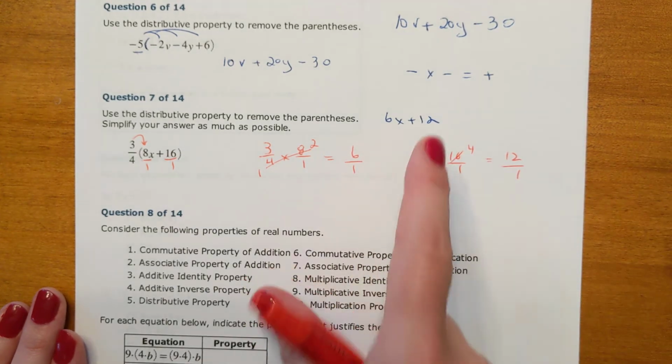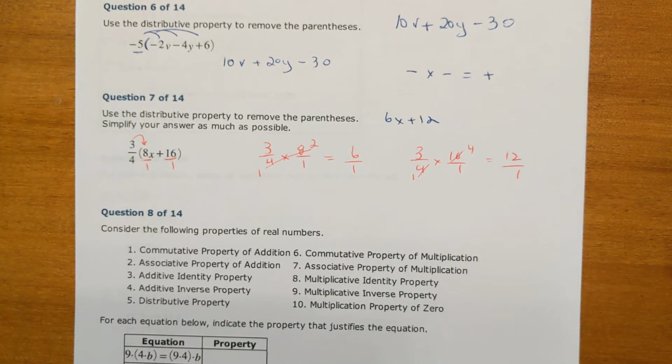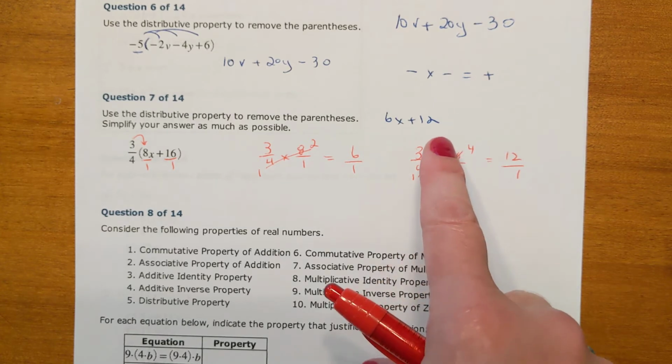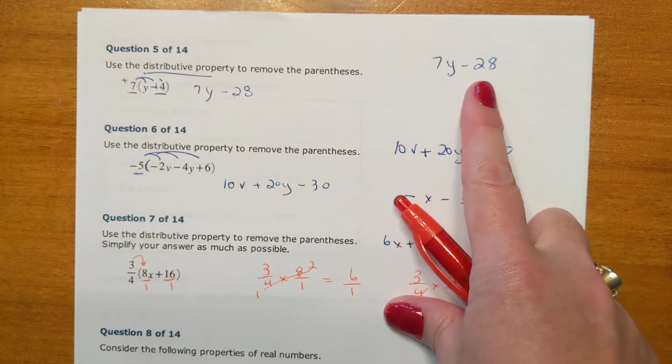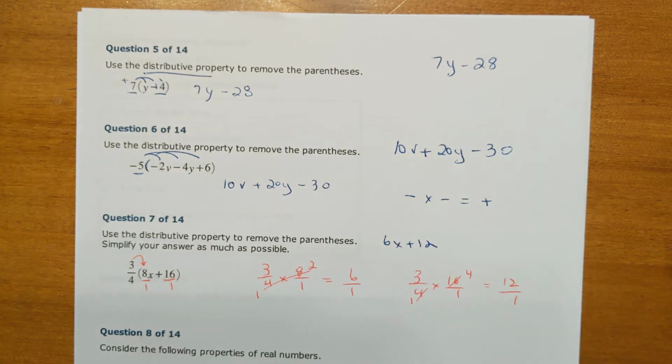So we've got 6x plus 12. And you can't combine those because the 12 doesn't have the letter x on it, so they don't add together. Likewise up here, you can't combine those. They're not like terms. The 28 doesn't have a y on it.